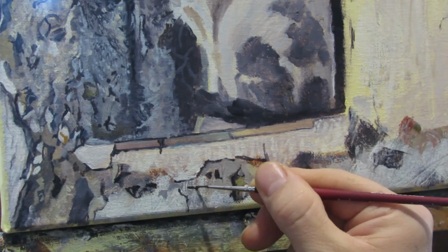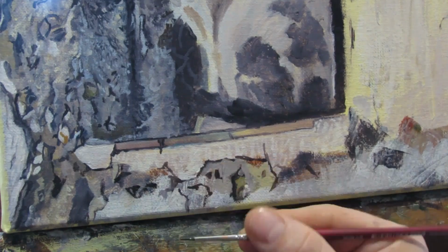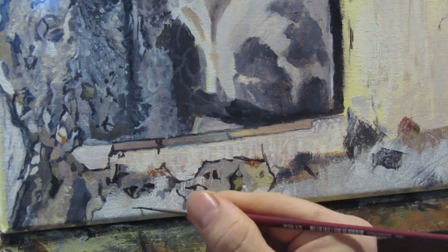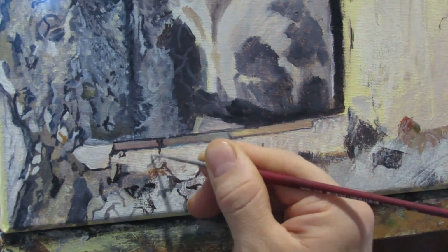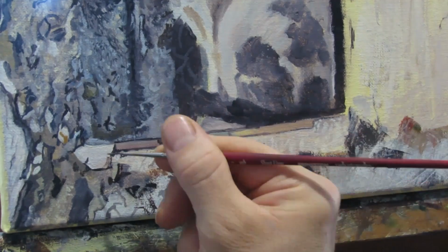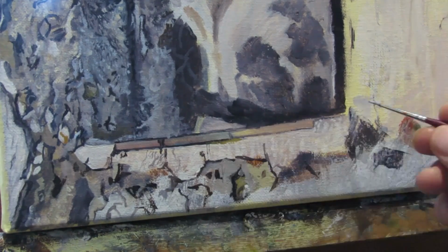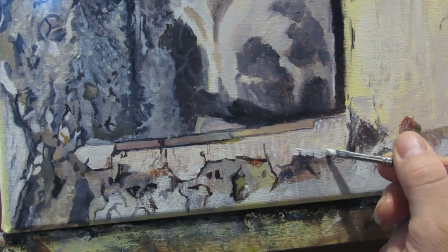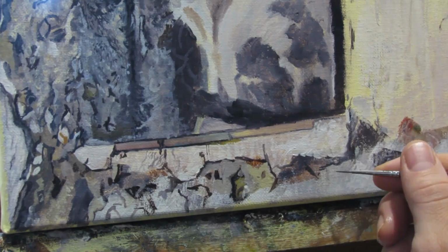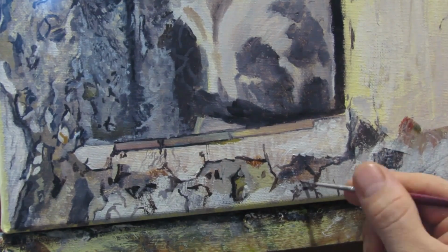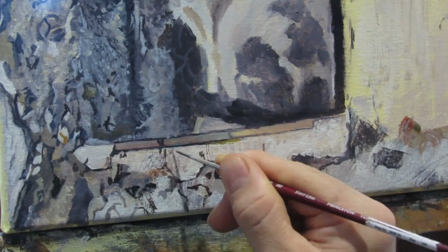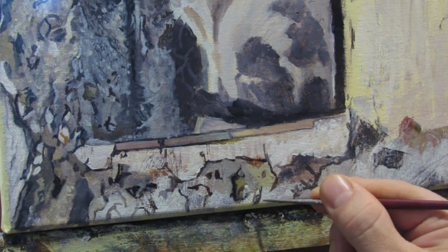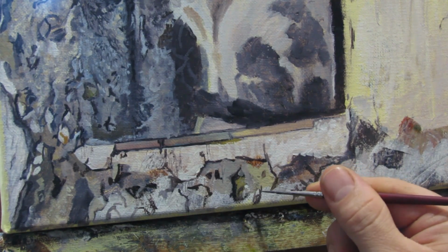As I'm painting, it's a constant form of correction. Some of these details I'm adding, I don't know in the end if I'm going to paint over them or not. I'm trying to mimic the texture, and I sometimes go through an area again and again until I feel it looks just about right.